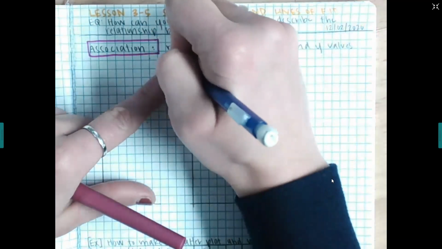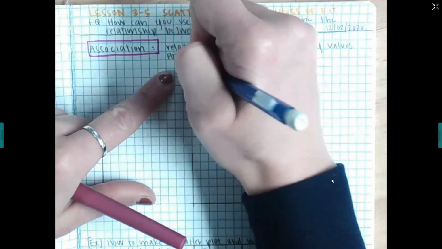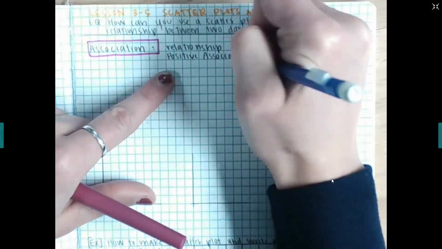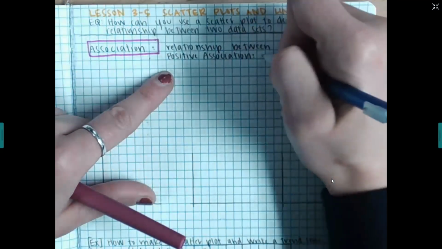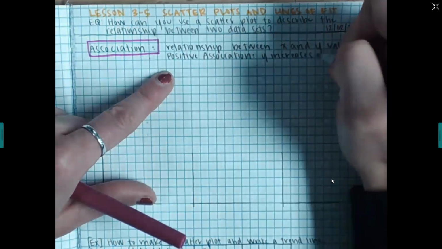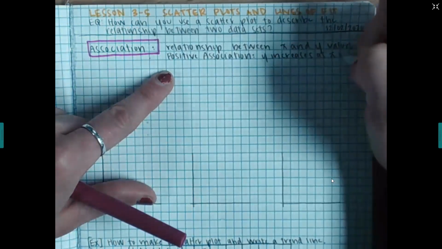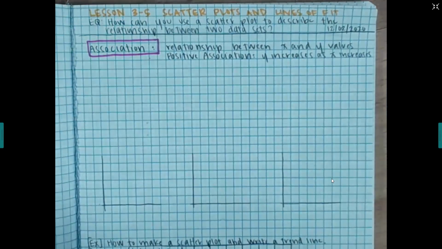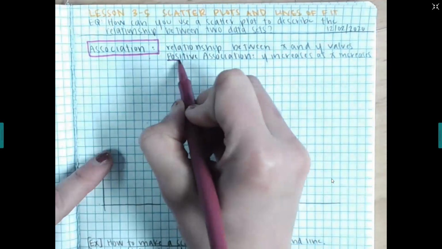We have a positive association, which means that Y increases as X increases. So as the X values get bigger, the Y values also get bigger.